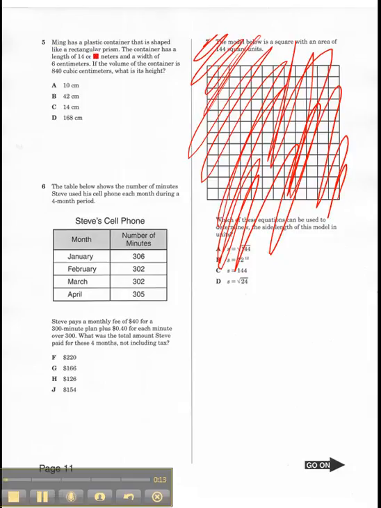Problem 5 says Ming has a plastic container that is shaped like a rectangular prism. Anytime you have a problem that's referring to a shape, you should try to draw that shape so you can visualize what's going on. Rectangular prism is not the easiest thing to draw, but it looks something like this. It's just a box with a rectangular base.